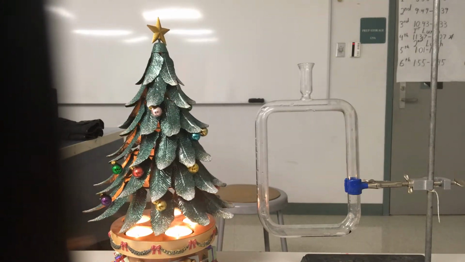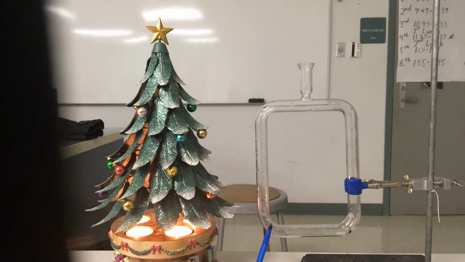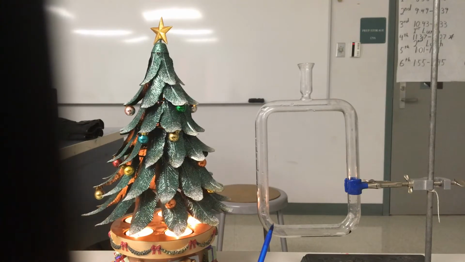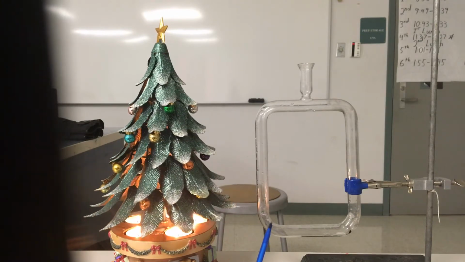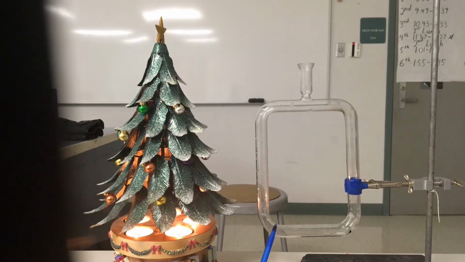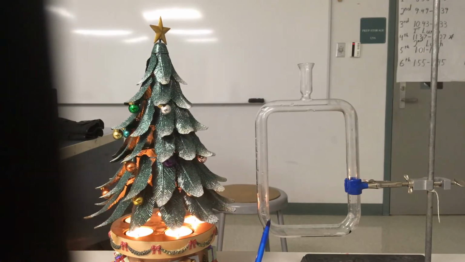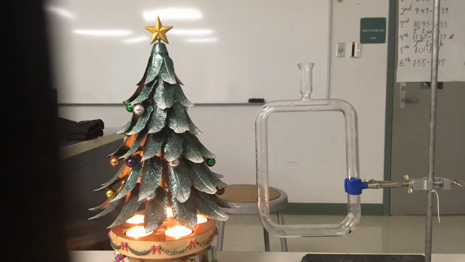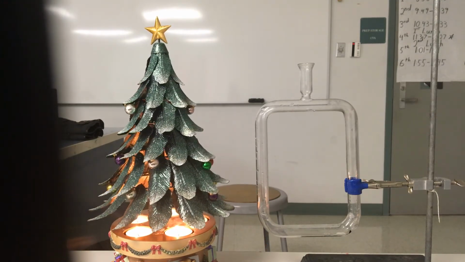So convection currents work anytime you have molecules that aren't in a fixed position. In science, we call liquids fluids. Scientists actually call gases and liquids fluids because both of them have molecules with freedom to move. All right, that's just another quick demonstration on this idea of convection currents.